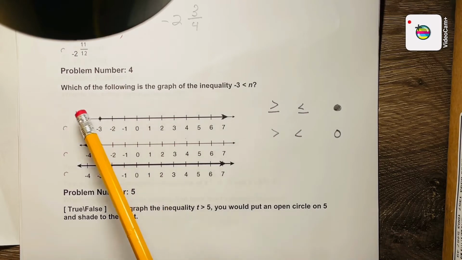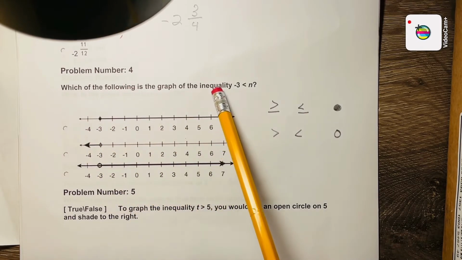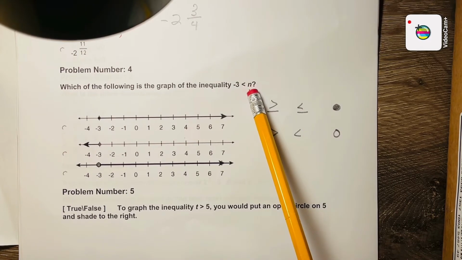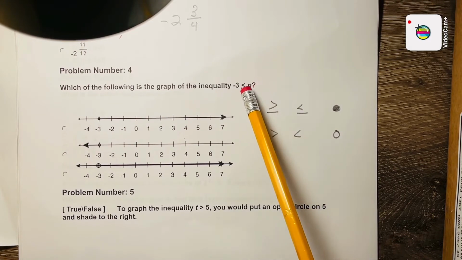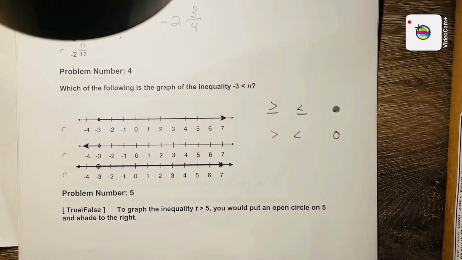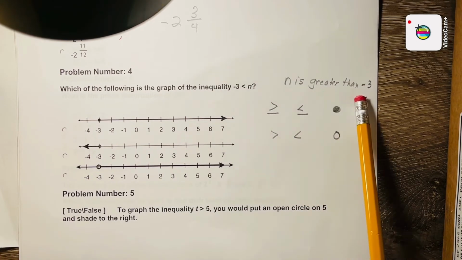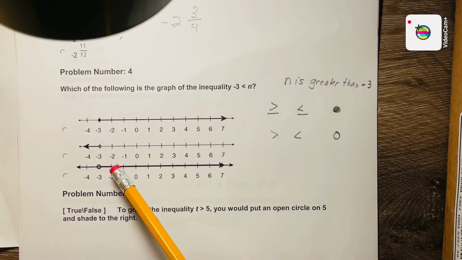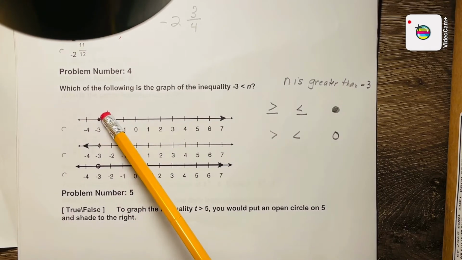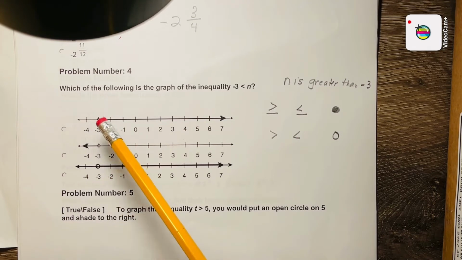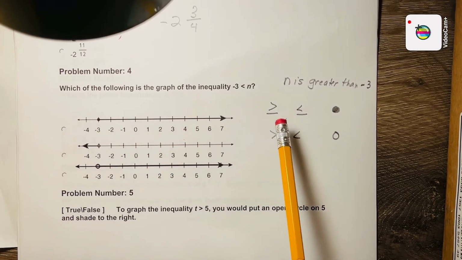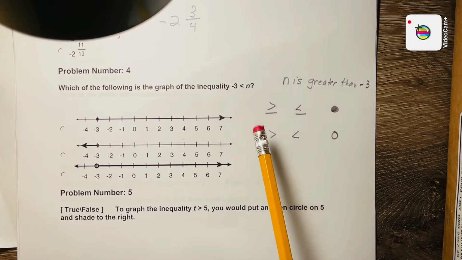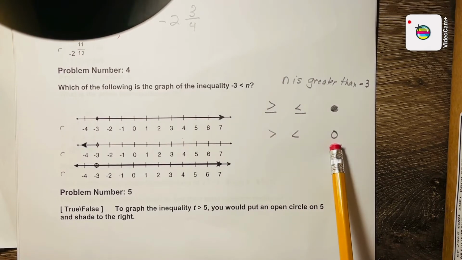Okay, for problem number 4, which of the following is the graph of this inequality? -3 is less than n, or as I like to read it, n is greater than -3. All right, first let's discuss these circles. We have an open circle and a closed circle. Why do they have open and closed? If your inequality signs are underlined, you will use closed circles. If they are not underlined, you will use open circles.